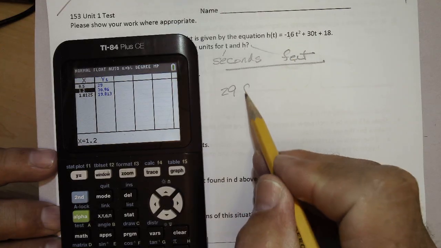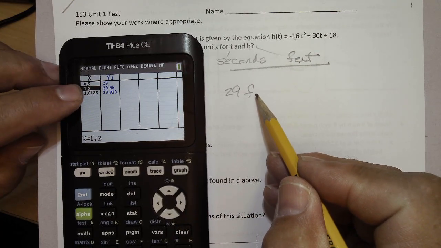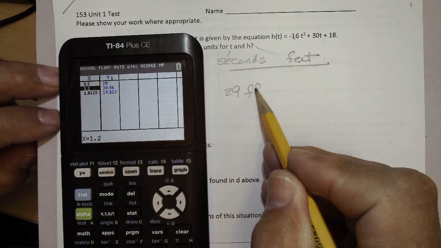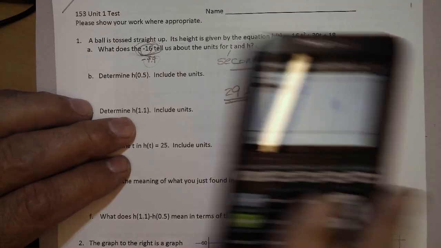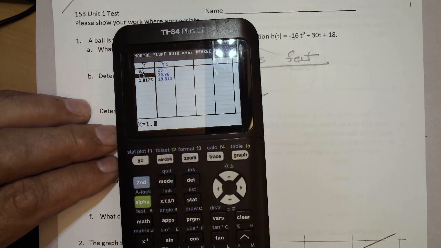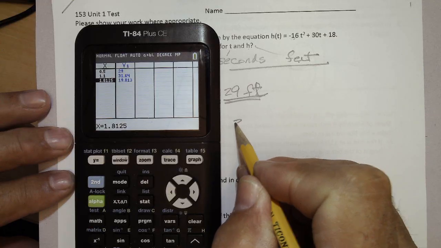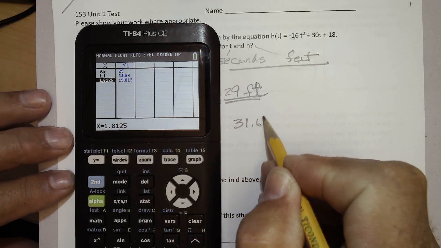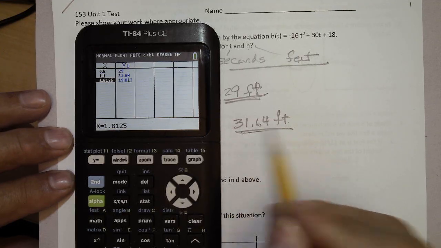Height is feet, so at half a second it's at 29 feet. And at 1.1, it tells me it's at 31.64 feet. That's rounded off, but close enough.